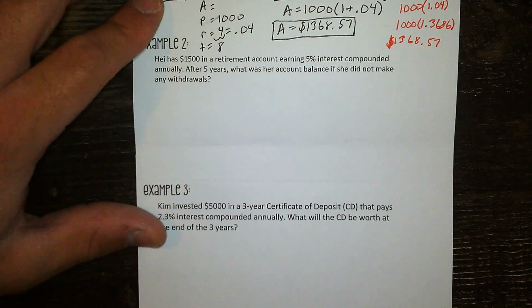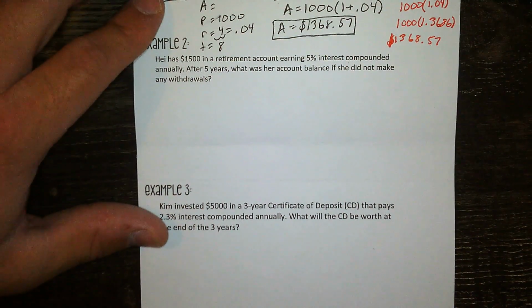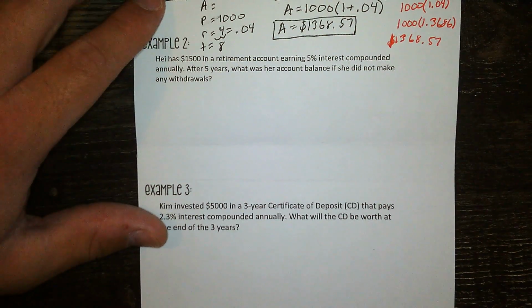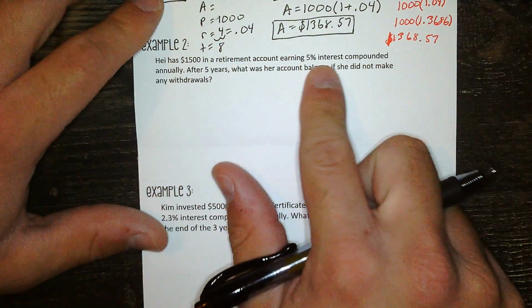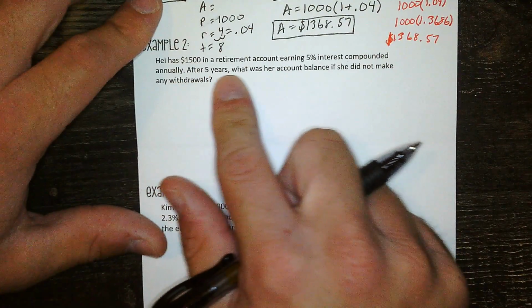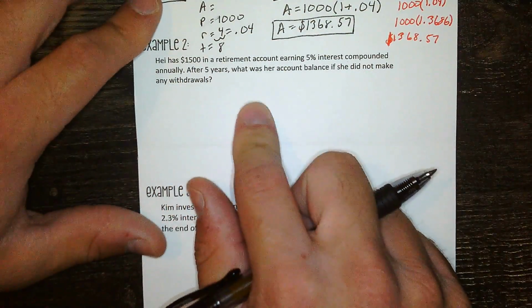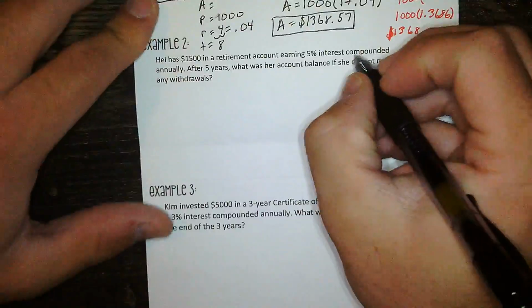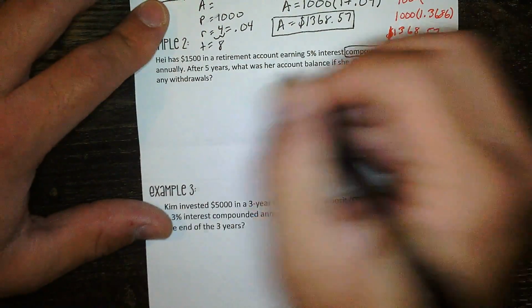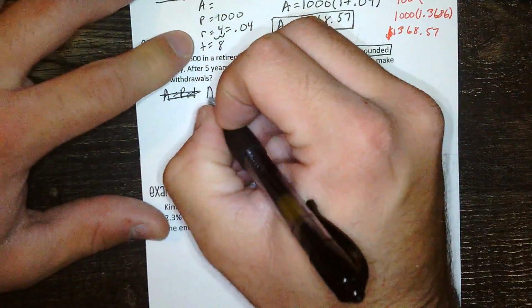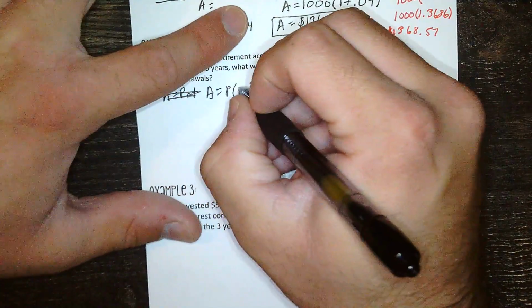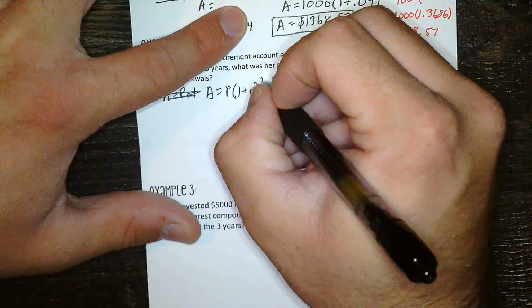Example number 2. Hay has $1,500 in a retirement account, earning 5% interest compounded annually. After 5 years, what was her account balance if she did not make any withdrawals? Okay, so we know it's going to be compound because it says compounded. So we know that we're going to use A equals P times (1 plus R) raised to the power of T.